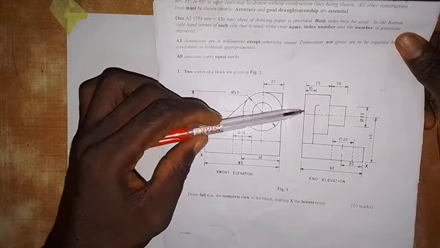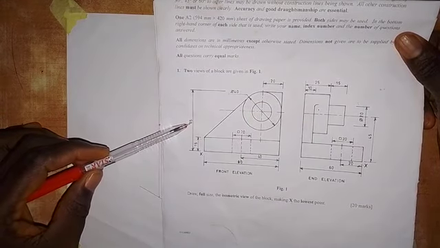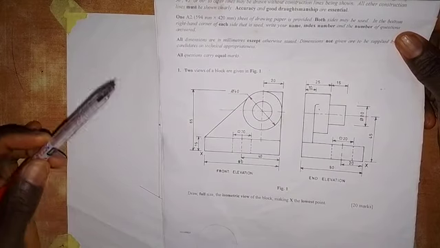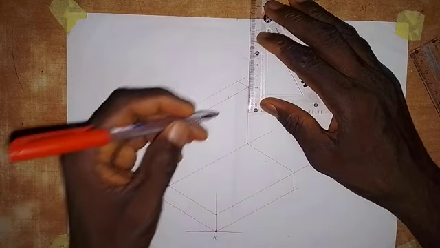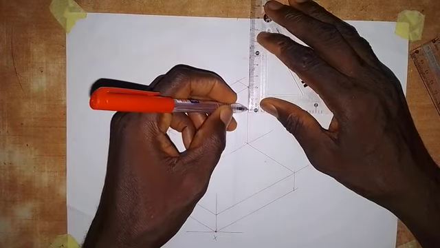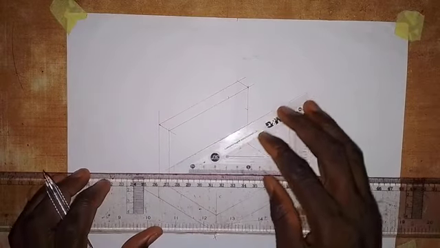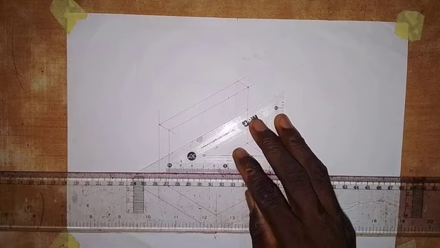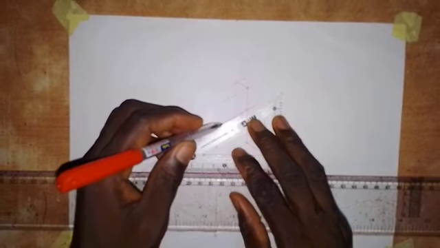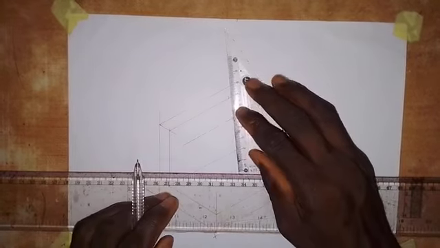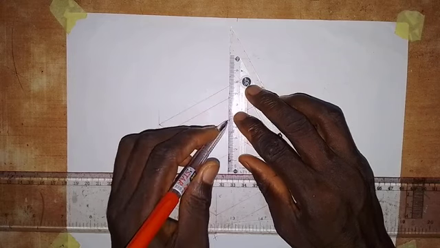So let's get this line. To do that, subtract 45 from 65, and that will give us 20. So what I will just do is take a measurement of 20 millimeters from this point down. So that is faster. That is 20 millimeters. So with the 30 degrees set square, I'm going to draw a center line through this point. Then I will also draw a vertical line as a center line through this point, from here.